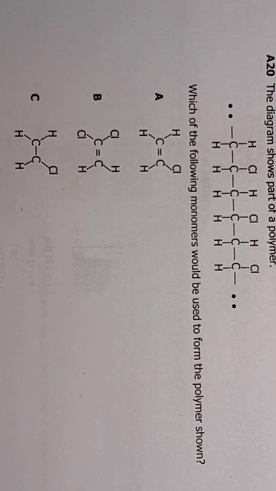Question 20. The diagram shows part of a polymer. So what is a polymer?